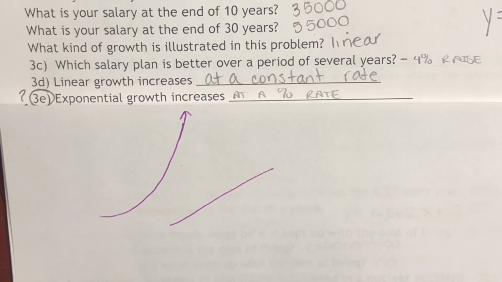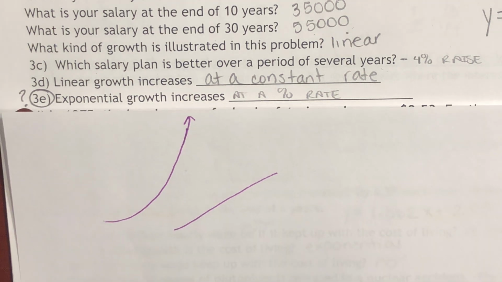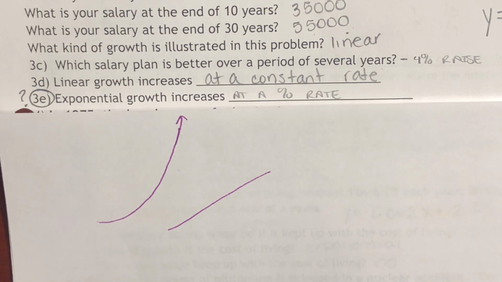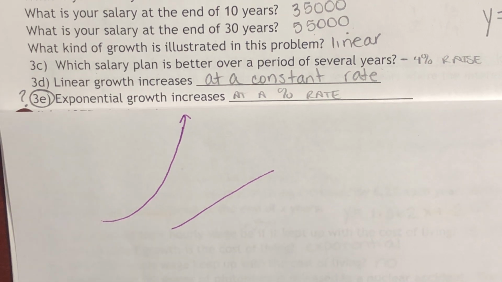Exponential growth increases at a percentage rate, or, I'm trying to think what they would have said back in Algebra 1. It's just an ever-increasing rate because of the curve.